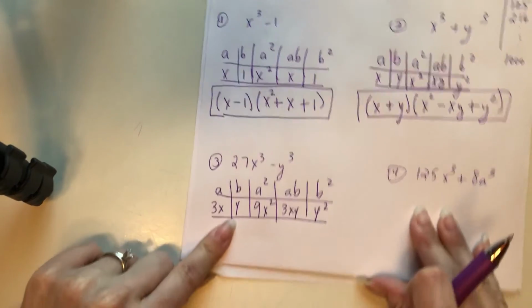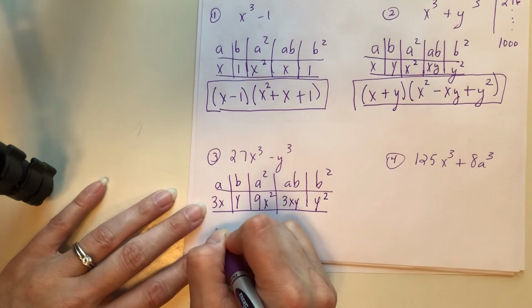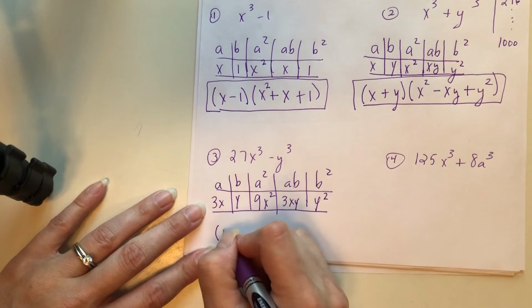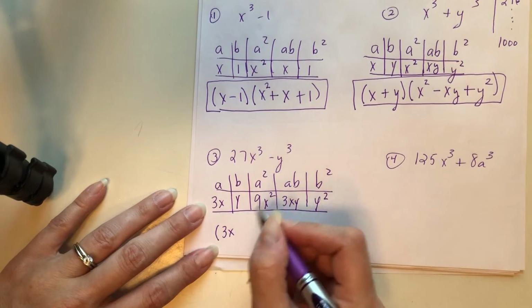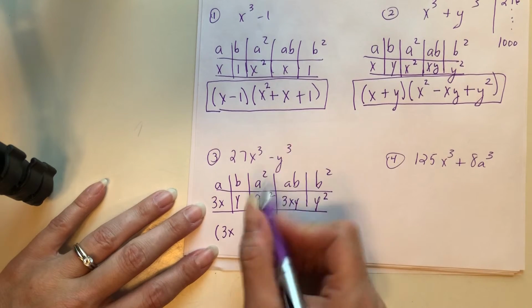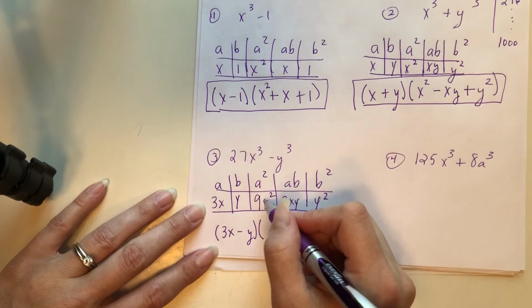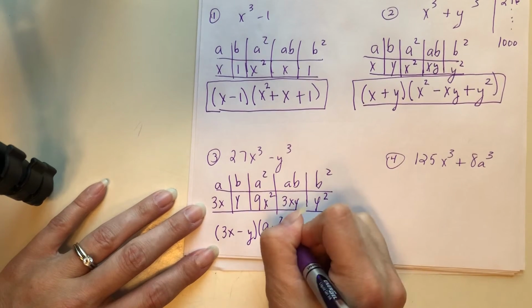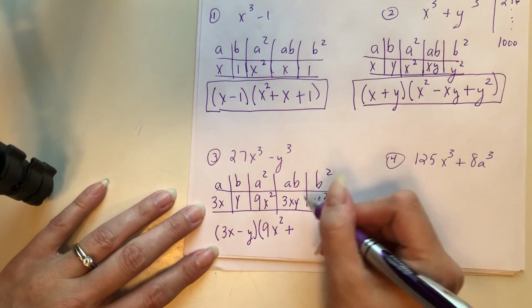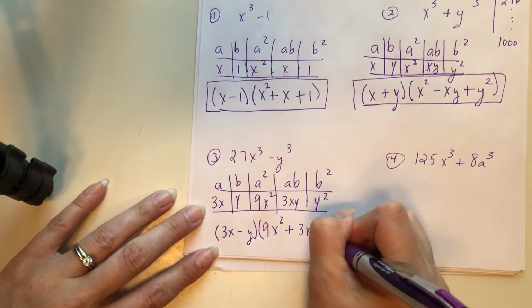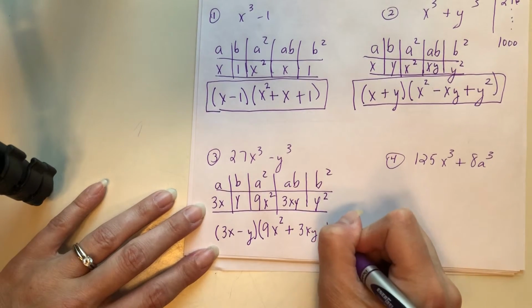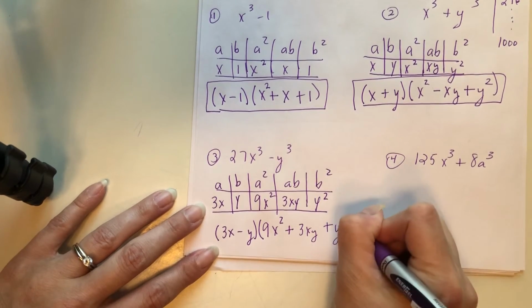And then you can do your answer. 3x is a, same as the original, so minus, b is y. a squared is 9x squared. You're going to do opposite sign. ab is 3xy. Always positive. b squared is y squared. And that's it.